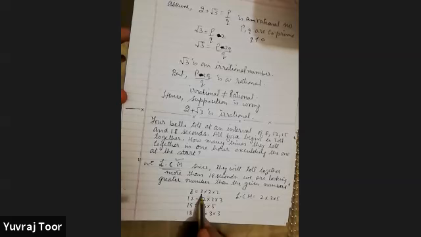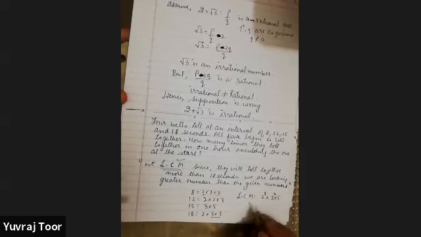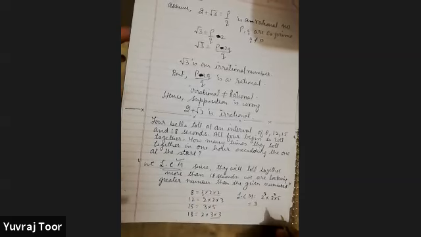So LCM is the product of all the possible prime numbers available with the highest powers. Highest power only. So 8, 40, 40 and 9, is it 360? Is it 360 now? Just let me see. Yes, sir.